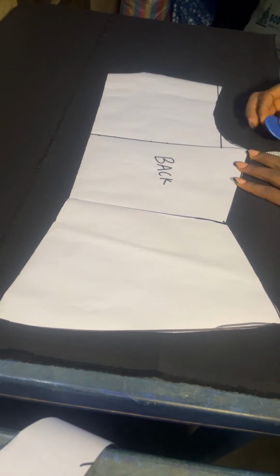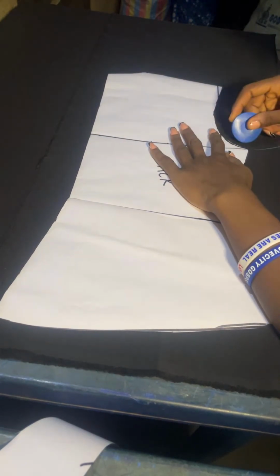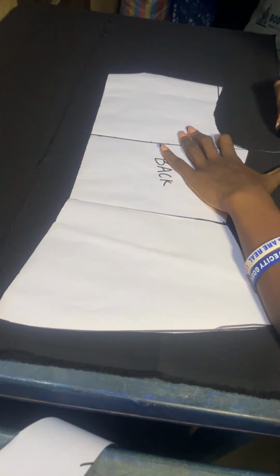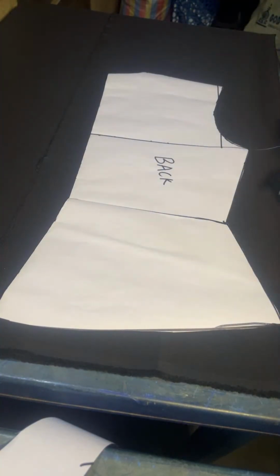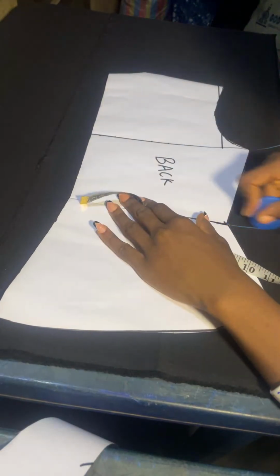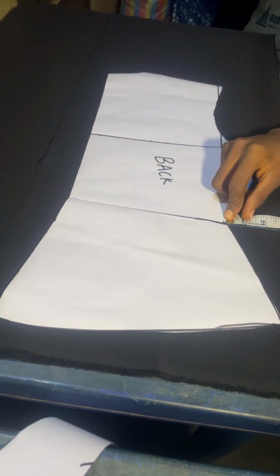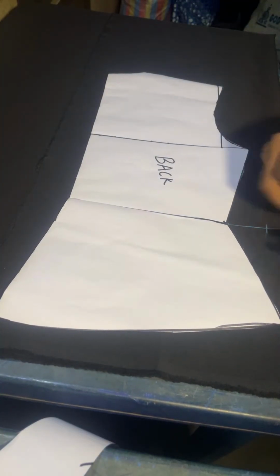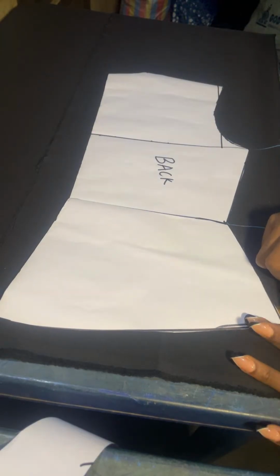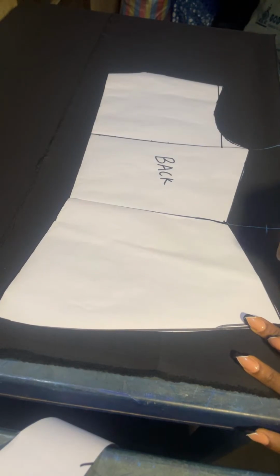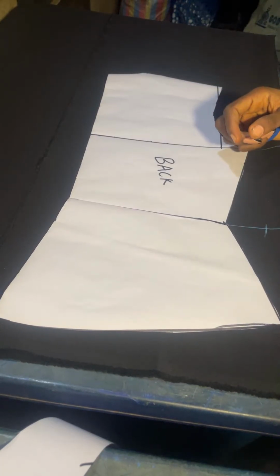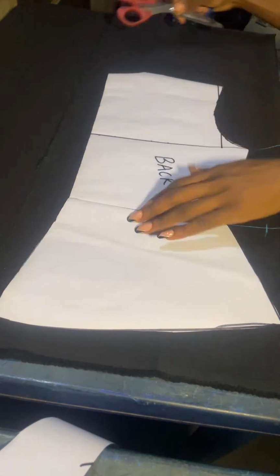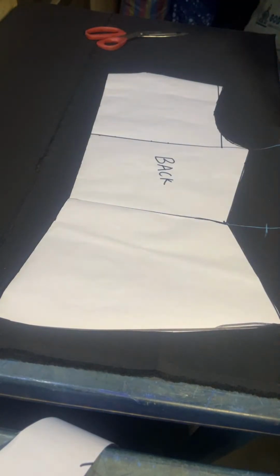So on this breast point, I'm adding 2 inches at the back. That will be the chest line. Add 2 inches at the back. On the waist of it, add another 2 inches. And then at this place, another 2 inches. So you go ahead and connect all of them together.